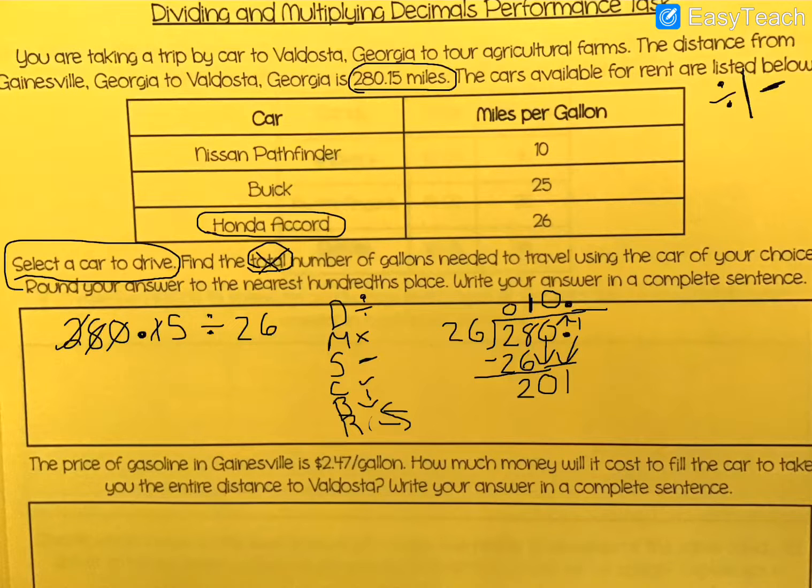Now, we always talk about benchmark numbers in class. Our two benchmark numbers that we always talk about are 5 and 10. So we'll try 26 times 5.